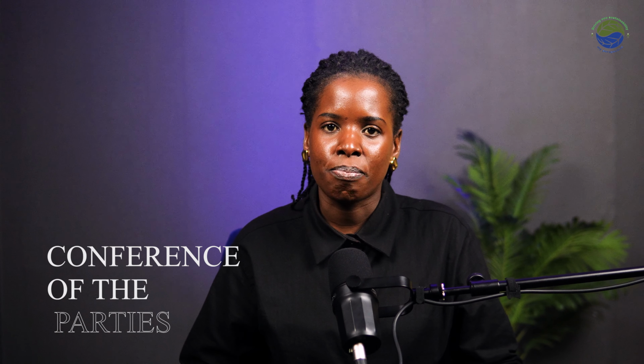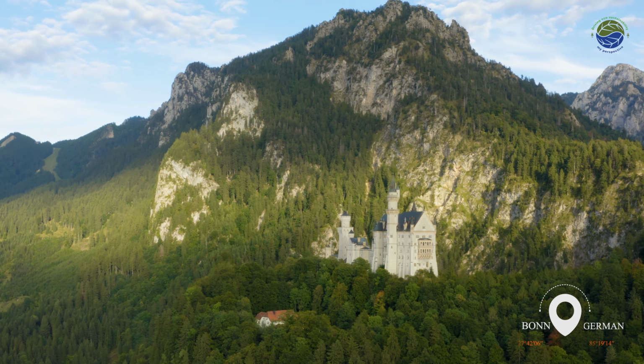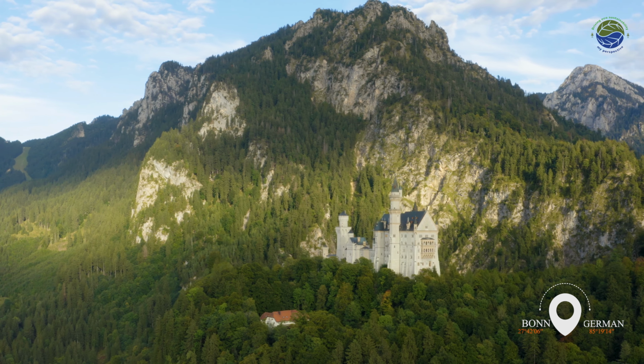the UNFCCC. It meets annually in arguably the biggest global climate change conference, usually known as COP. As we heard, there was COP28 last year, then the other year it was COP27, and parties usually meet in Bonn, Germany, unless parties decide otherwise.